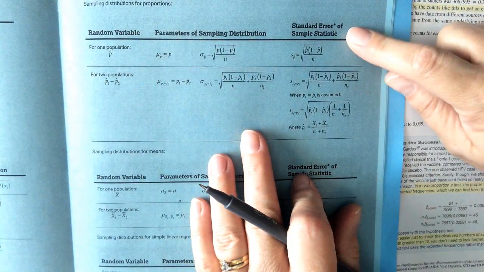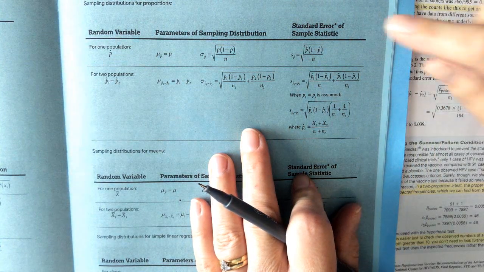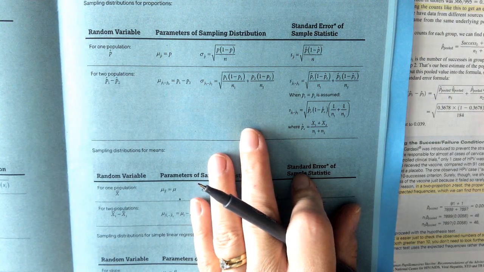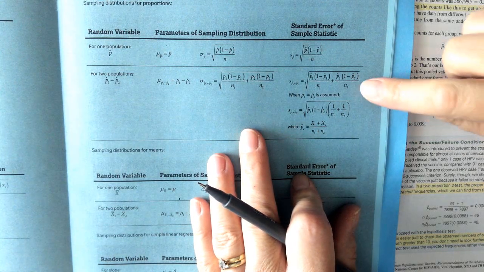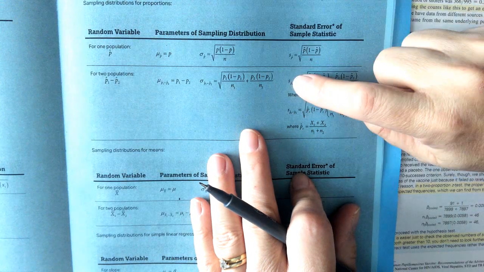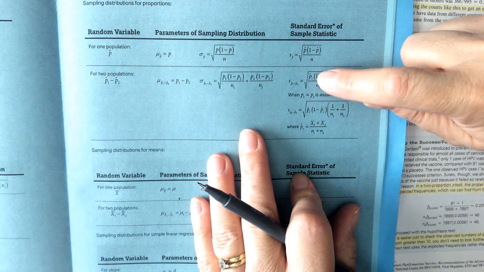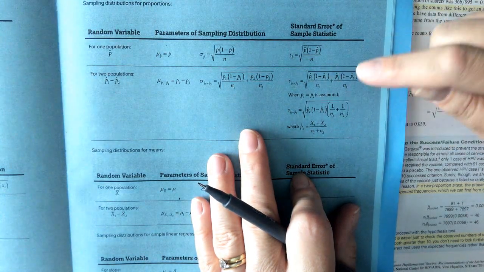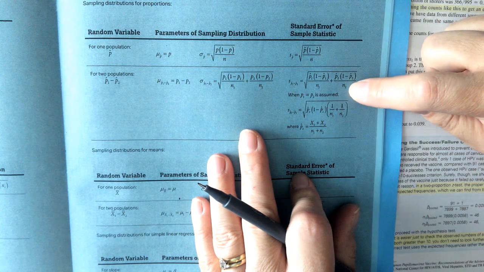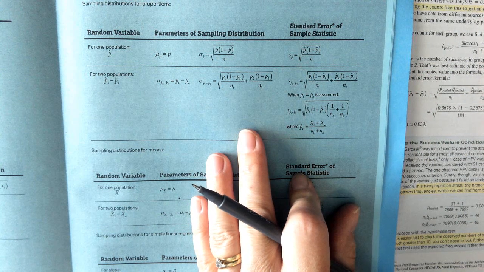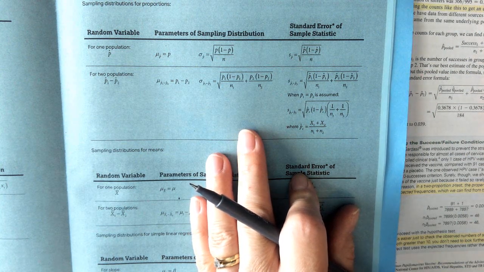When we compute the standard error, this is your blue book, page 2. When you compute the standard error for two proportions, two populations that we're assuming are different, you use the standard deviation formula that we've been using all this time, which is this first one: the S for standard error of the difference of the two p hats is p hat 1 times q hat 1 over n1 plus p hat 2 q hat 2 over n2, and then take a square root.